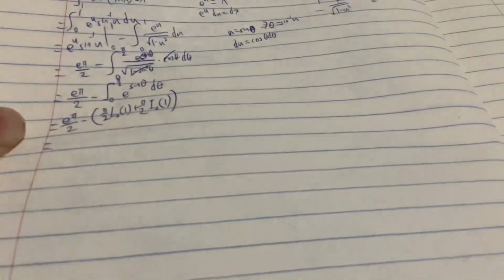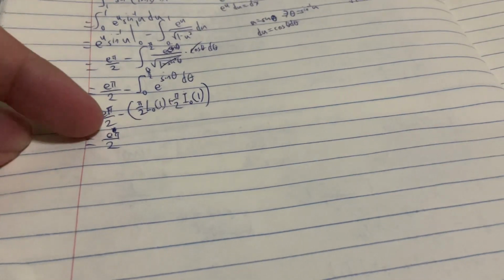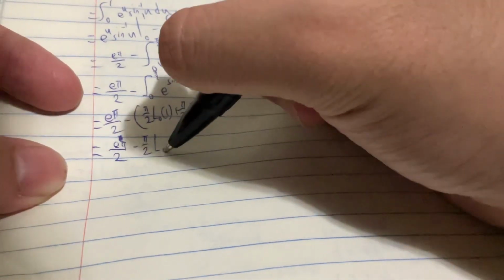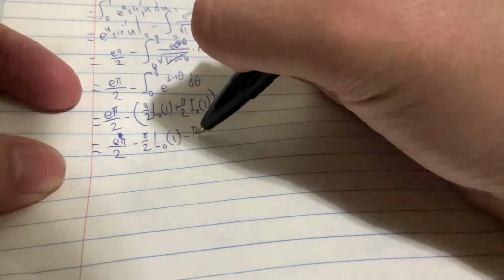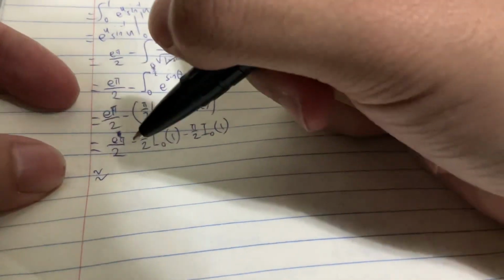So the answer to this integral is e times pi over 2, not e to the power of pi, minus pi over 2 L0 of 1 minus pi over 2 I0 of 1. And that's our answer.